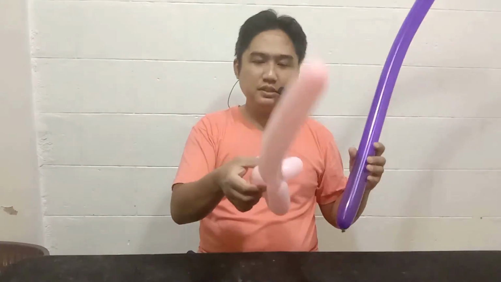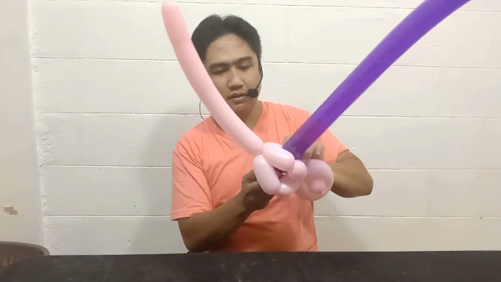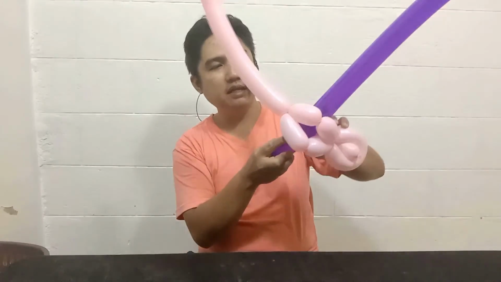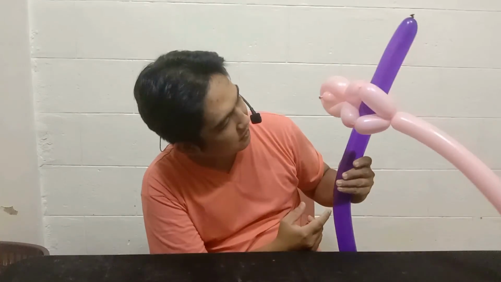Okay, so now this is the monkey, and you just put the monkey here, exactly right here. So this is it. If we're using our imagination here, this is the leaves and the whole tree. That's it. And this is the monkey, the basic version of a monkey.